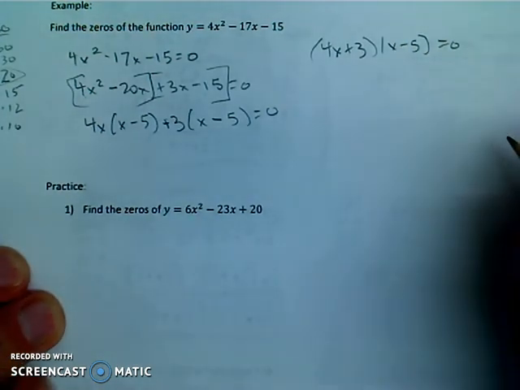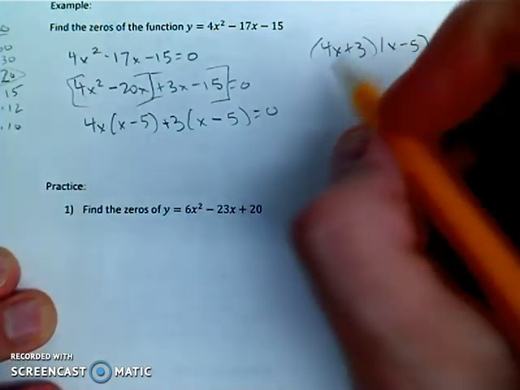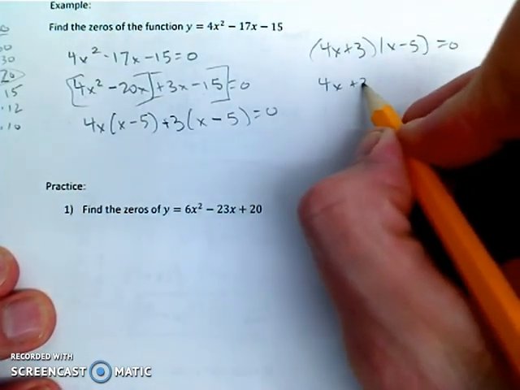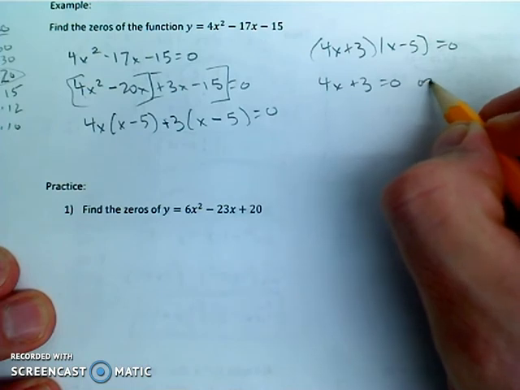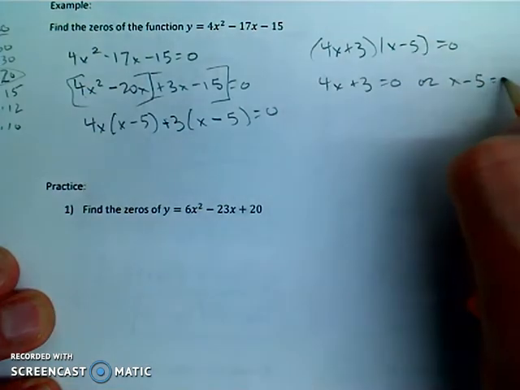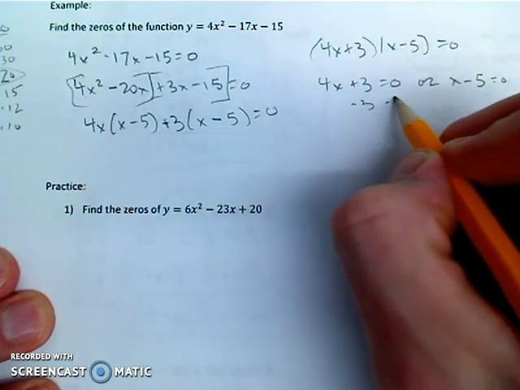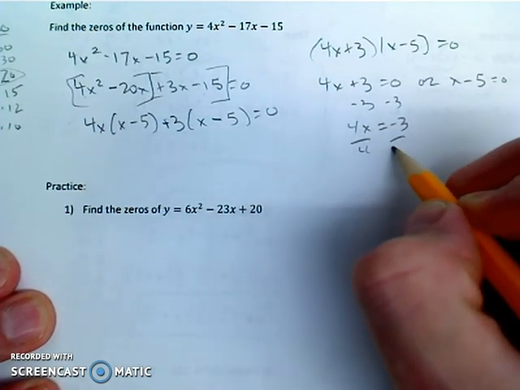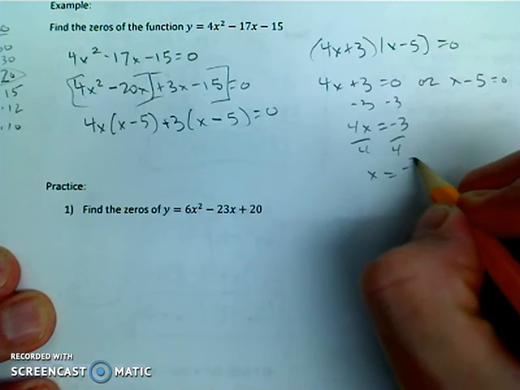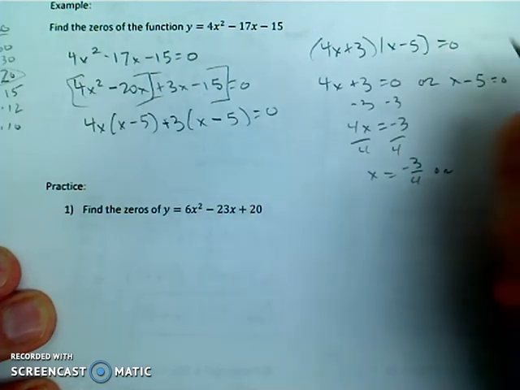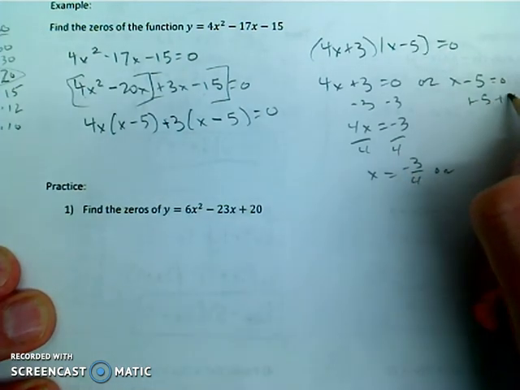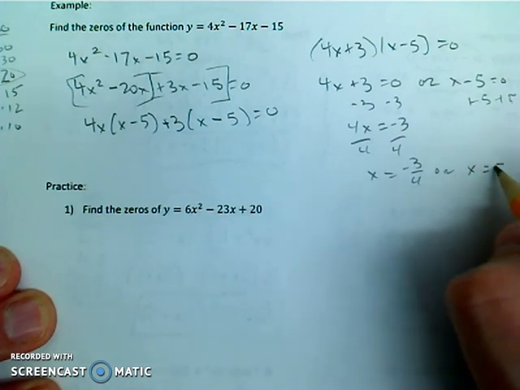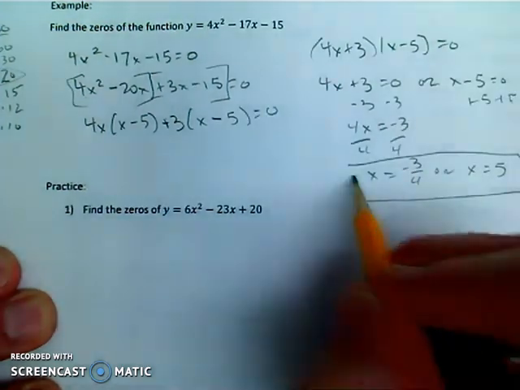Now, we go ahead on down the line and solve this. 4x plus 3 equals 0, or x minus 5 equals 0. Minus 3, minus 3. So x equals negative 3/4, or x equals 5. So these are the zeros of the function.